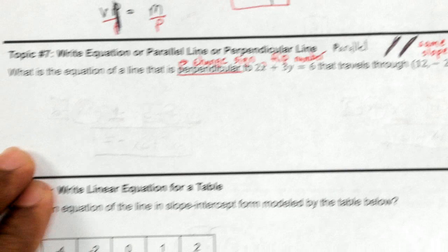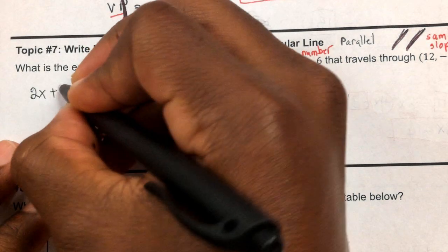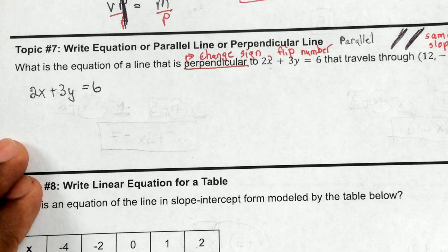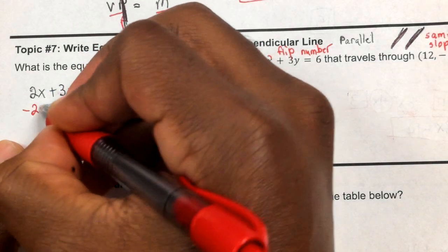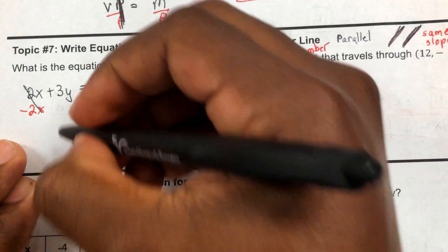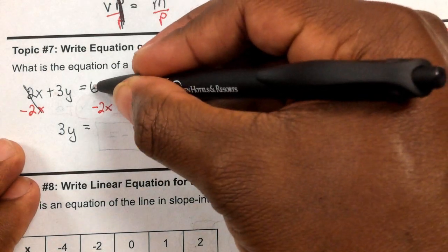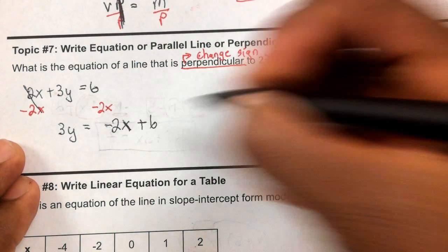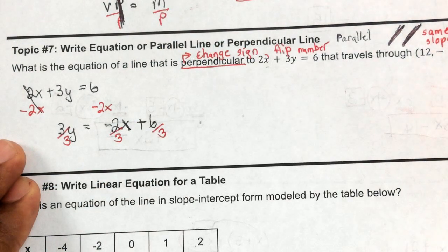Let's go ahead and try to write the perpendicular to this equation. The equation that I have right here firstly needs to be written into slope-intercept form, which is y equals mx plus b. To do that, I would move the 2x to the other side by subtracting 2x on both sides of our equation. So the 2x cancels out, and I'm left with 3y is equal to, I can't subtract 2x from 6 because they're not like terms, so it's equal to negative 2x plus 6. Now I divide by 3, divide by 3, divide by 3.